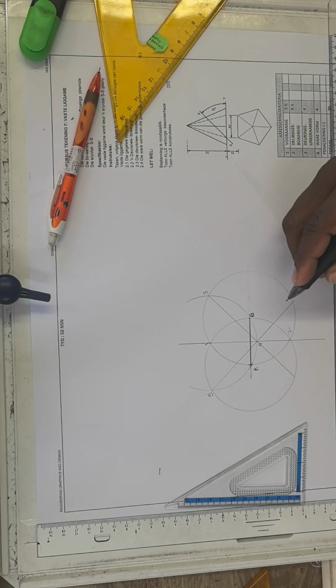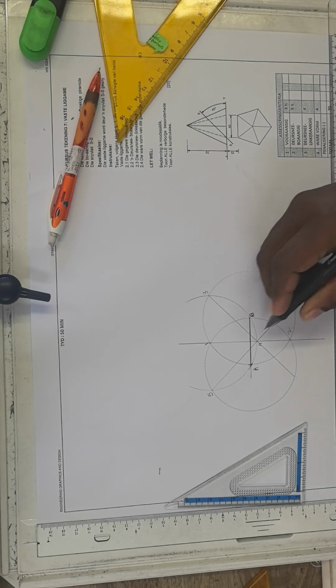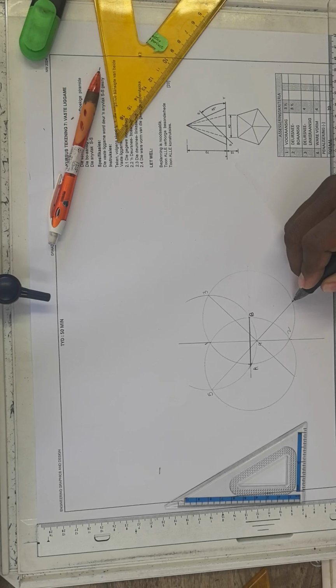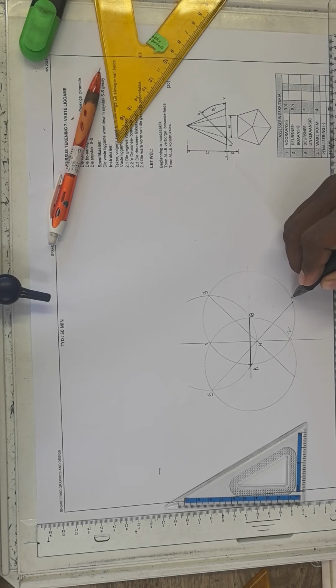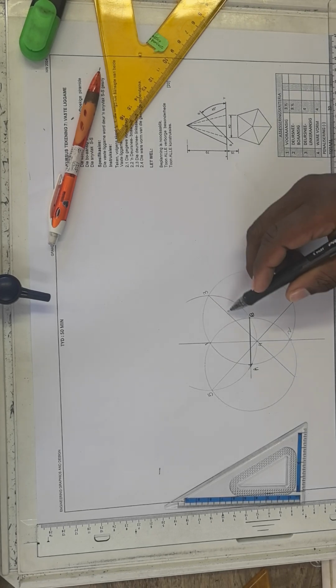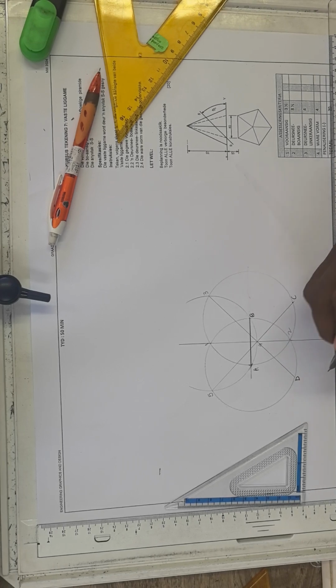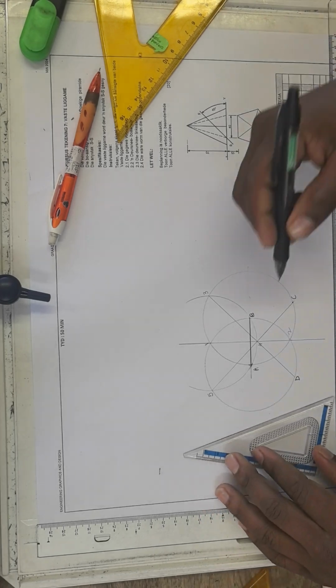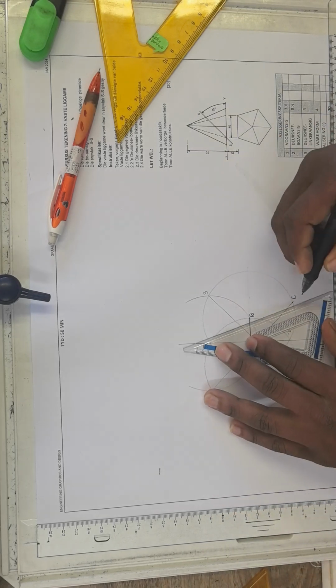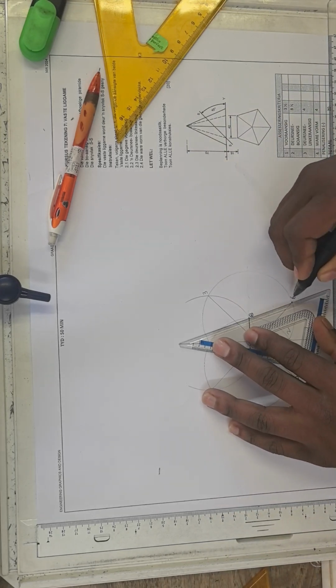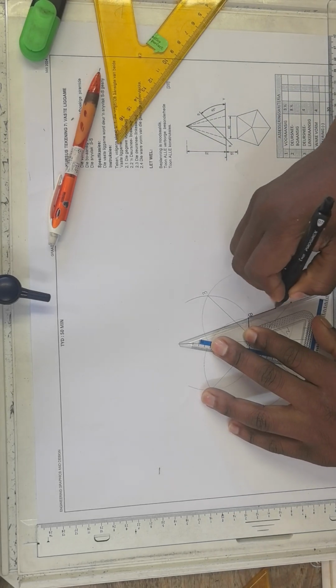This point, where this line intersects with your circle here, we can call C. And where this line intersects with this point here, we can call it D. Then from there, we take B to C, just like that.